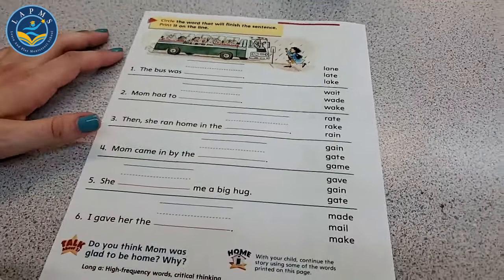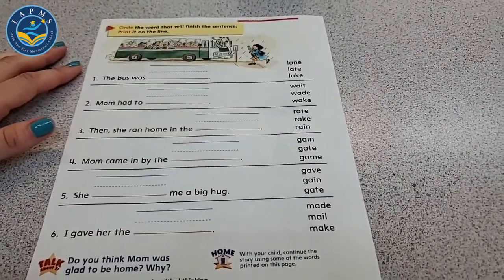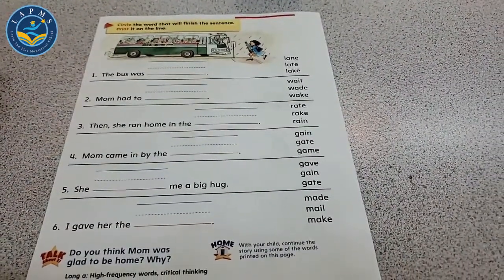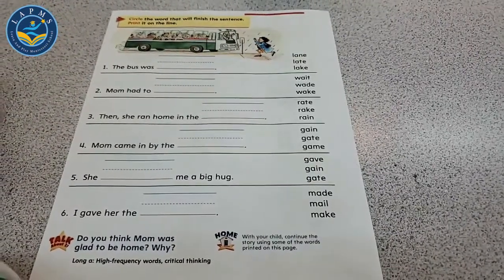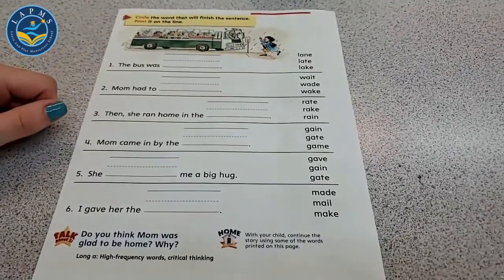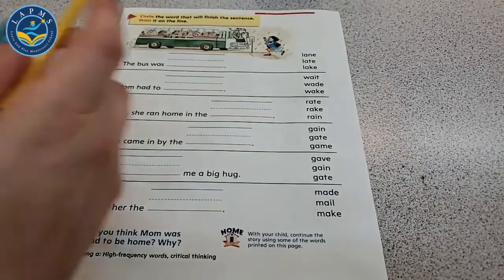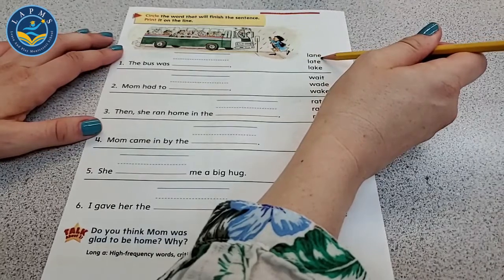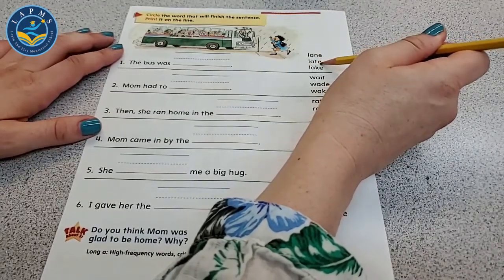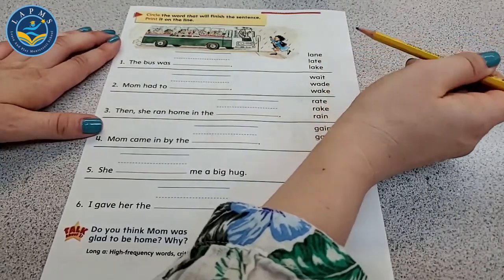The directions say, circle the word that will finish the sentence. Print it on the line. All right, number 1, the bus was lane, late, or lake.